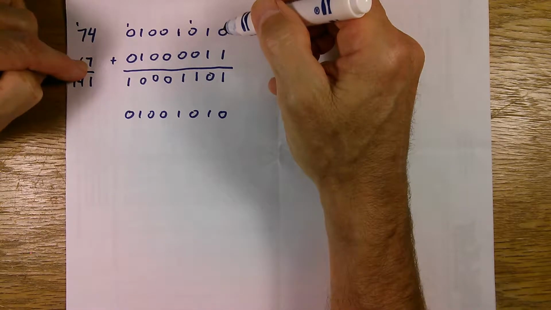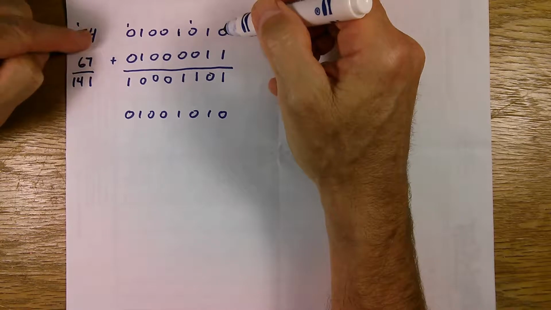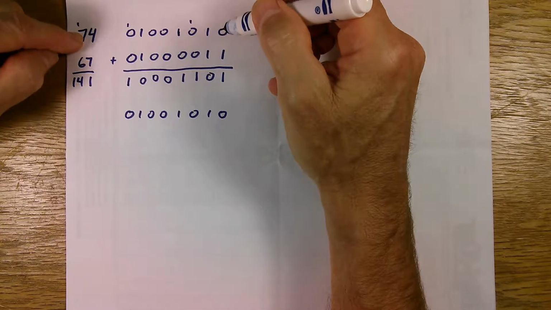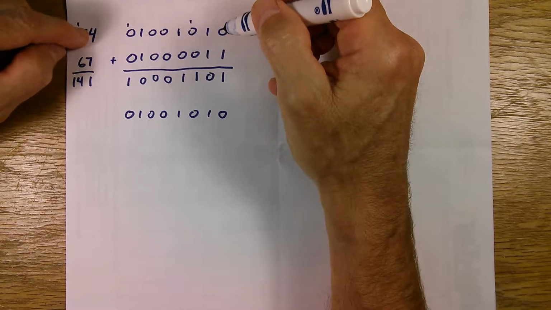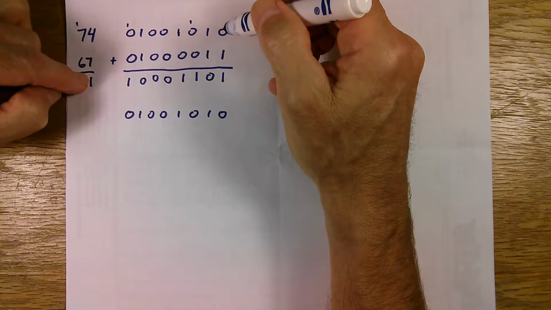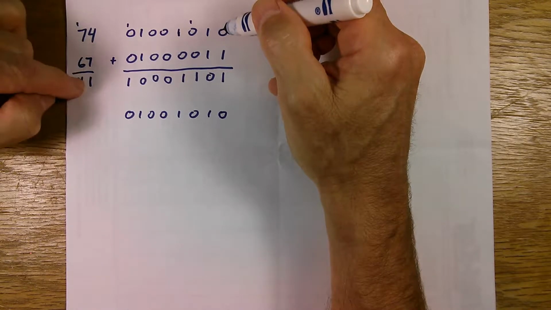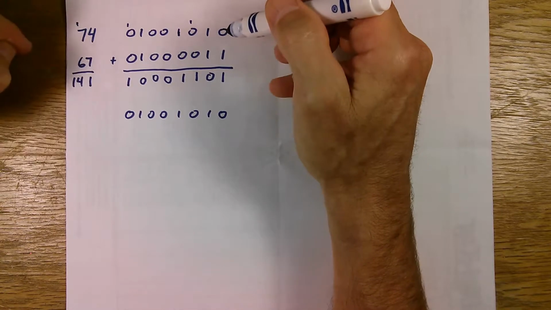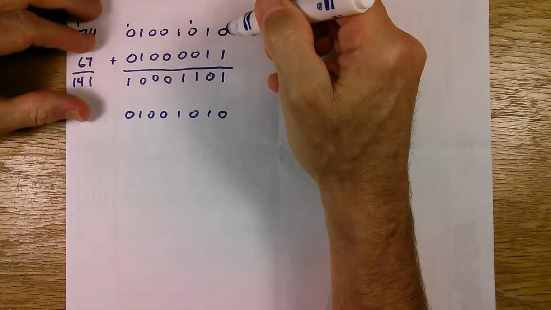So 4 minus 7, well, we can't do that because 4 is smaller than 7, so we have to borrow. We borrow 1 from the 7 over here. That becomes 6. That becomes 14. 14 minus 7 is now 7. And then 6 minus 6 is 0. So our answer, 74 minus 67, is 7. We can do that over here as well.